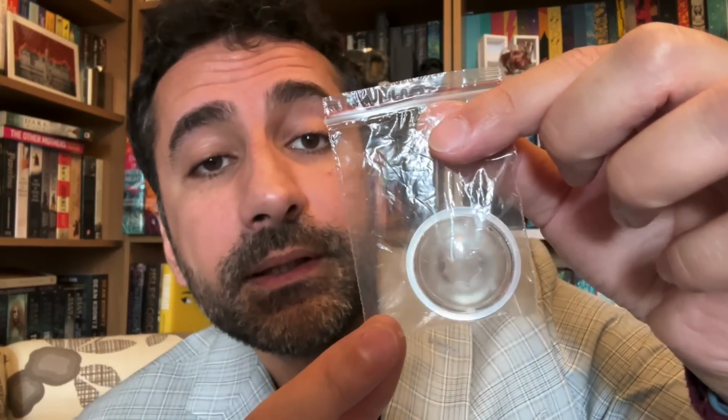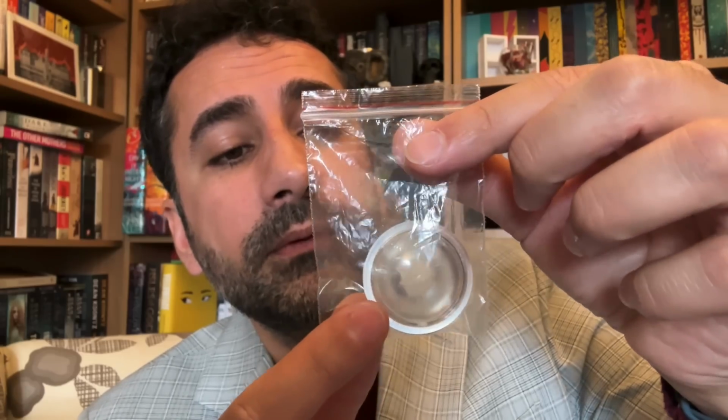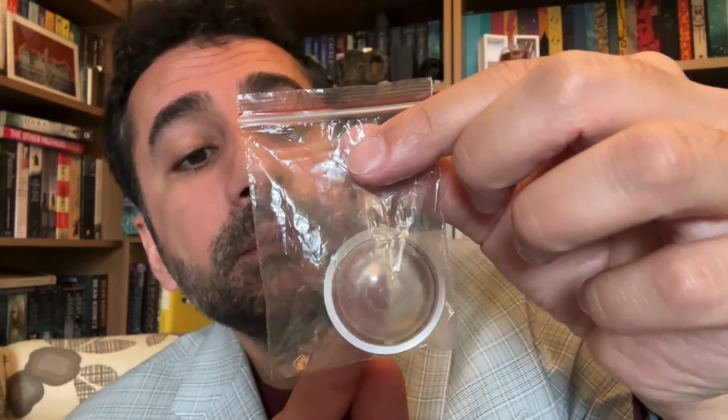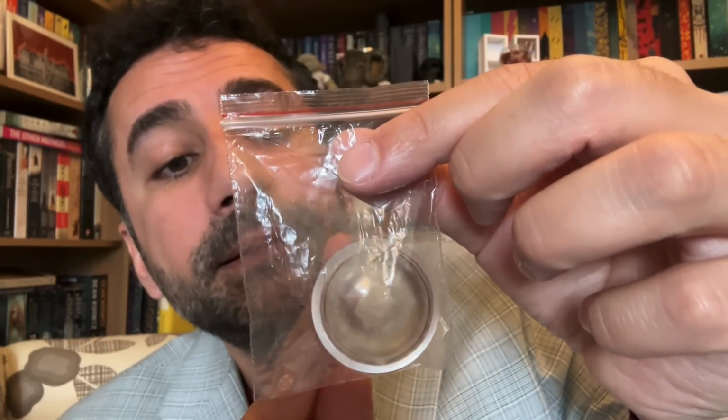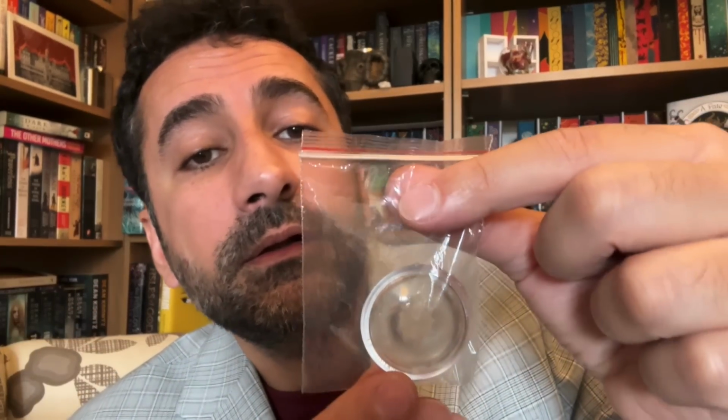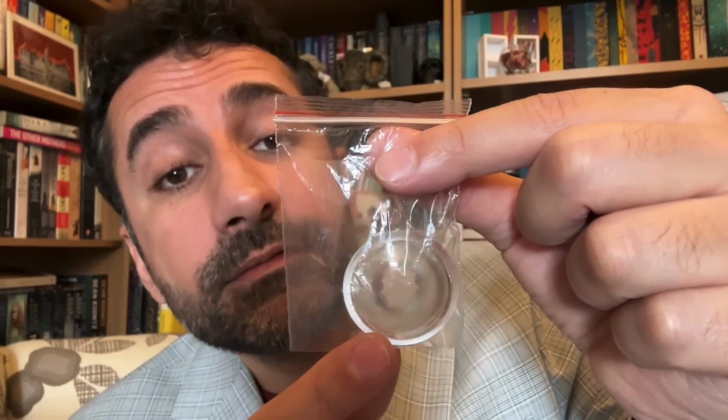Okay, number 6. We're going to try a couple of tricky ones. Within the crinkly packaging here is a type of cataract, where you can see the middle is spared and the cataract itself is starting to come through the lens from the edge.